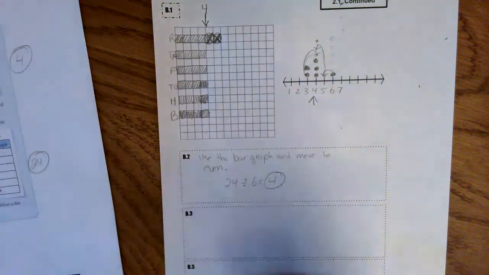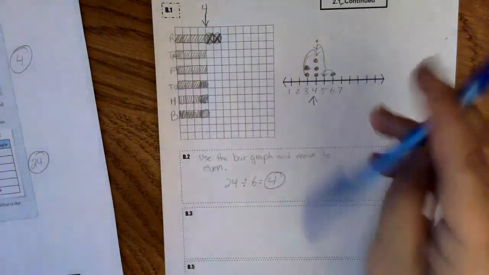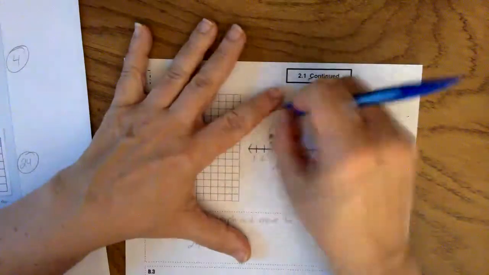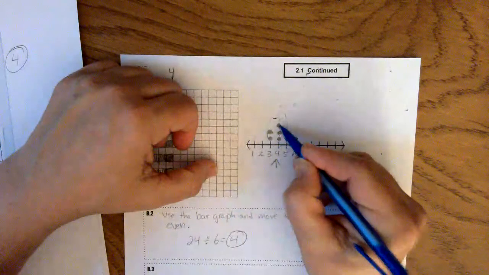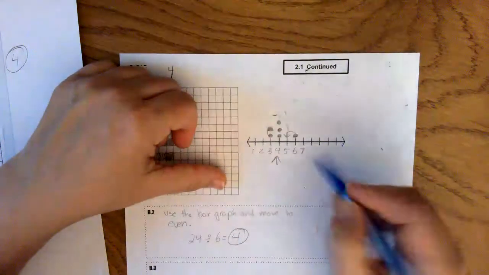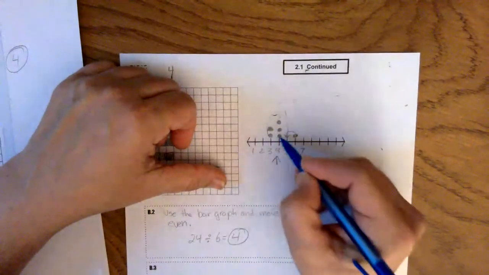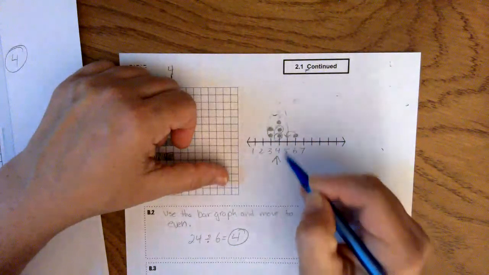Our median did change. Here, again, I'm going to erase up here. I'm sorry, okay. If I wanted the median, I had 1, 2, 3, 4, 5, 6 pieces of data. So it's between the 3rd and 4th piece of data. 1, 2, here's my 3rd piece of data. Here's my 4th piece of data.